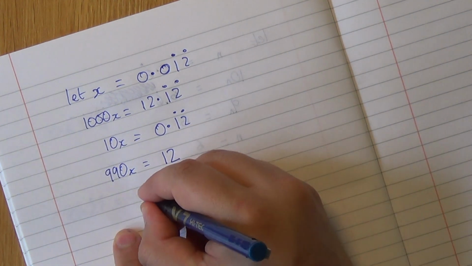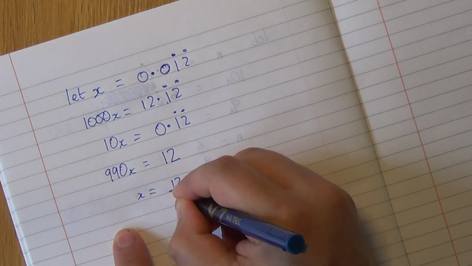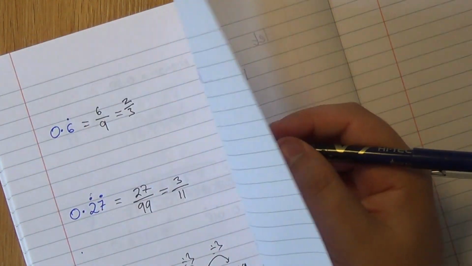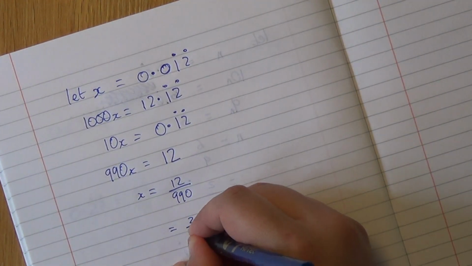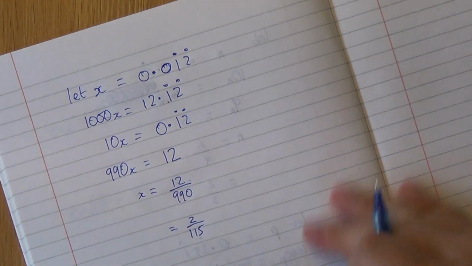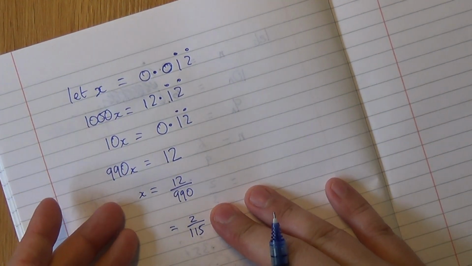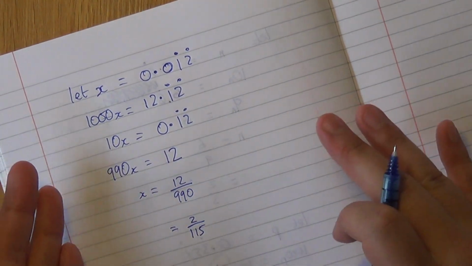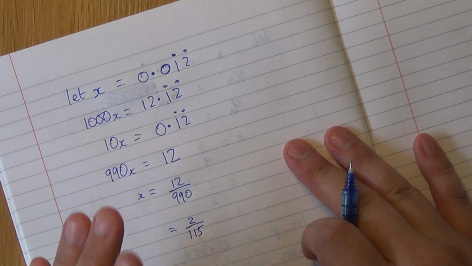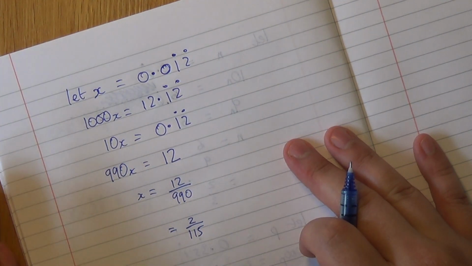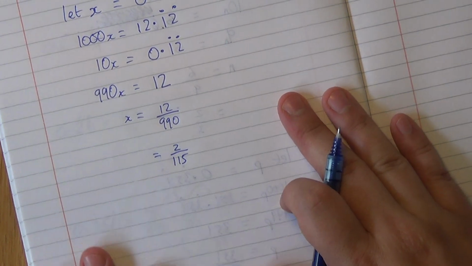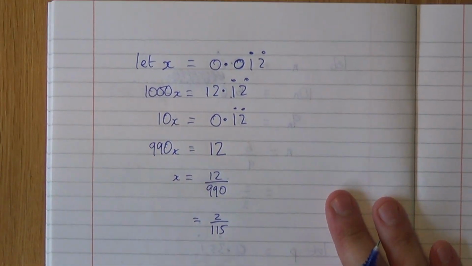And that simplifies down to x is 12/990ths, and we've done that before. That cancels down to 2/165ths. So the cancelling is the same. The answer is the same. If all you care about is what fraction it is, you never need to do this. However, sometimes you are required to prove this, and if you're asked to prove it, this is the method they expect in the exam.